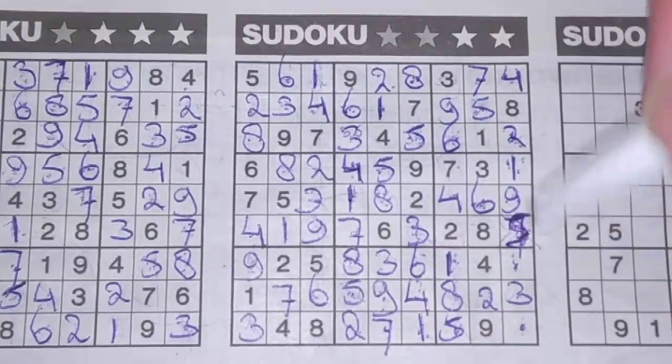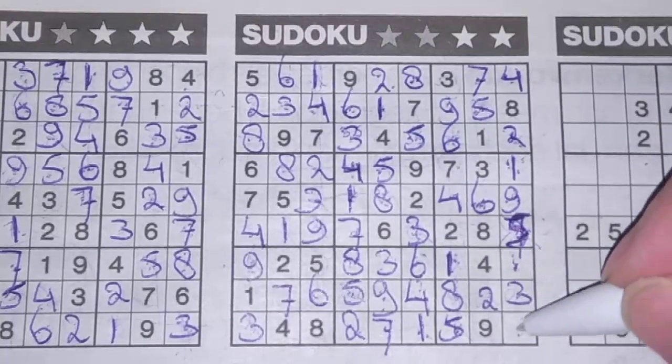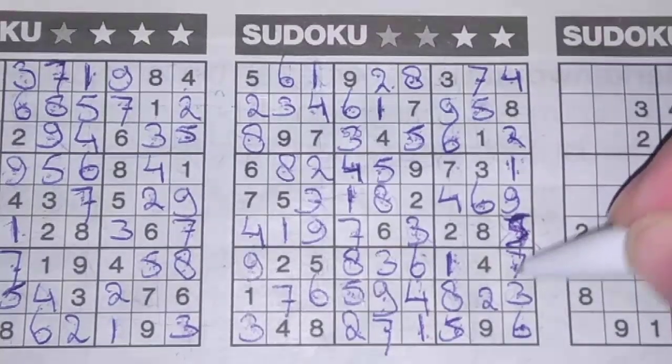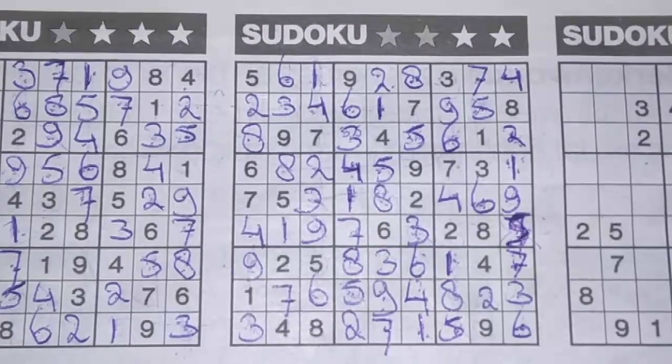And the final 2 numbers, the 6 and the 7 are missing. We have a 6 now, no 6 there. 6 should be here, and the 7 goes there. Finish in 14 minutes. Alright, I'm pleased.